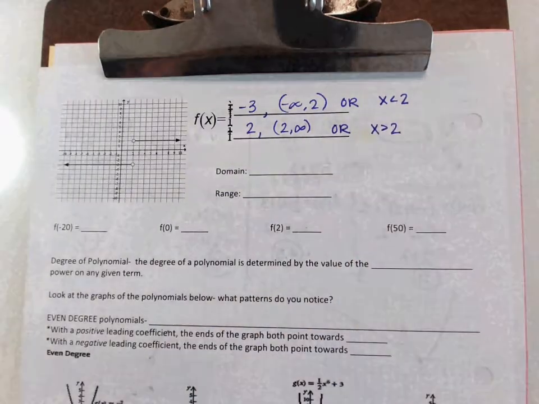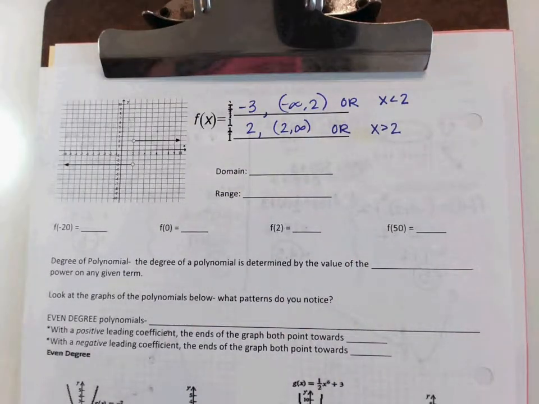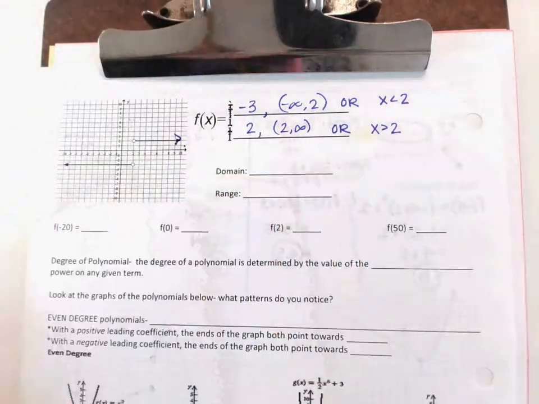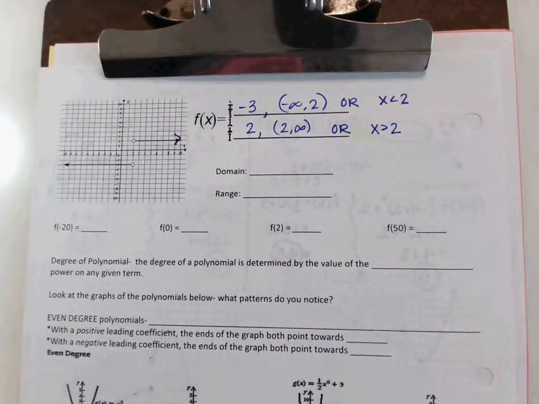Greater than 2. And then since it keeps going and it has that little arrow, my graph keeps going forever and ever and ever. Okay, my domain. How far to the left does my graph go forever and ever and ever? Careful. All the way to the left, all the way to the right, right?